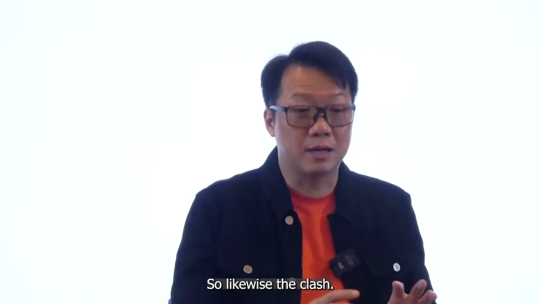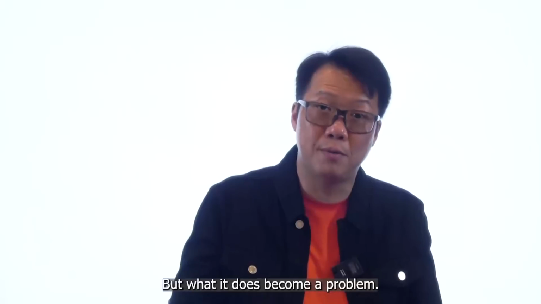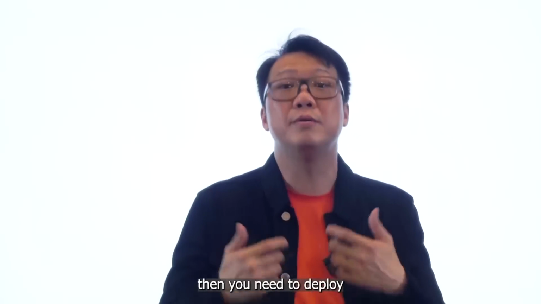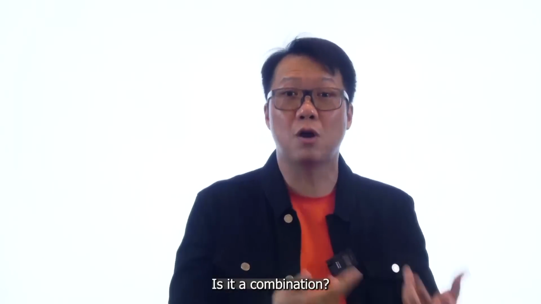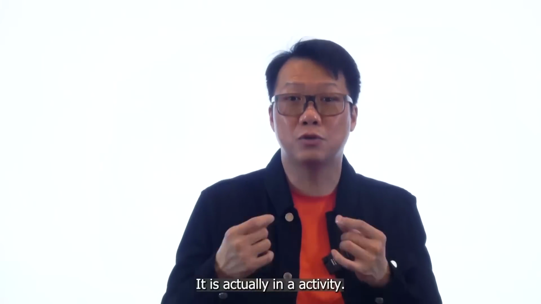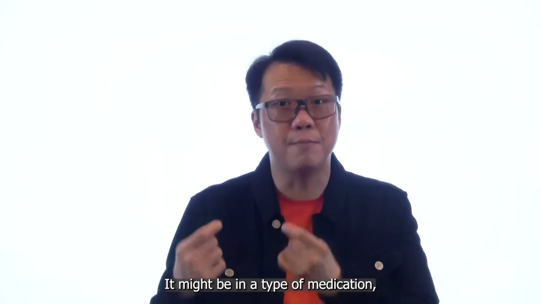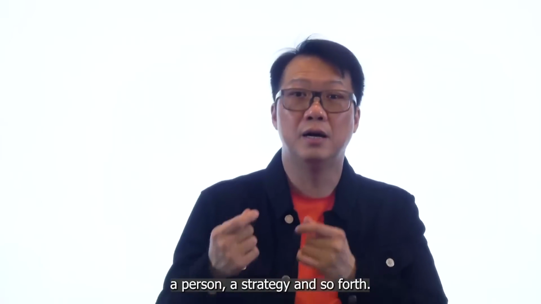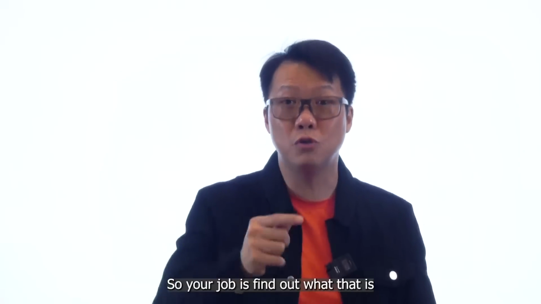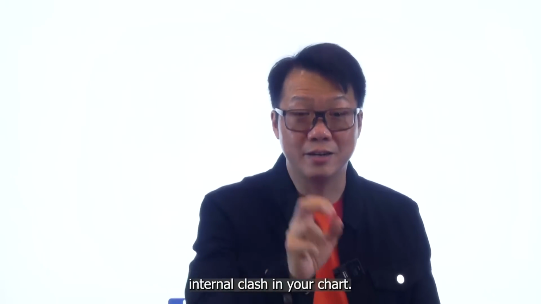So likewise, the clash, it's not a problem from the start, but when it does become a problem and you see it there, then you need to deploy the cure, and the cure is in a combination, but it's not in a physical esoteric item. It is actually in an activity. It might be a type of medication, a person, a strategy, and so forth. So your job is to find out what that is and pursue that. That's how you fix the internal clash in your chart.